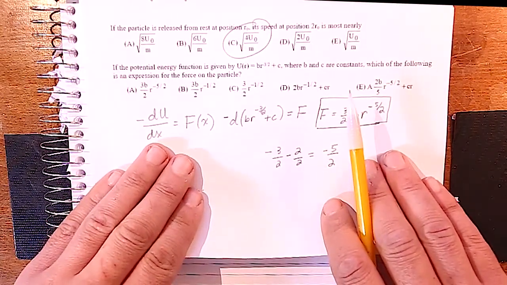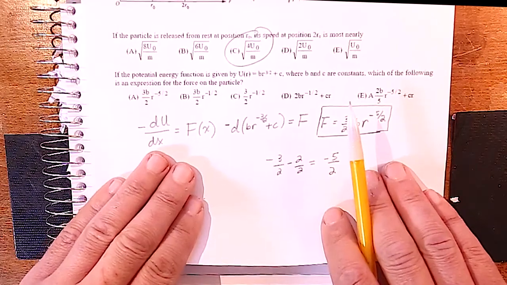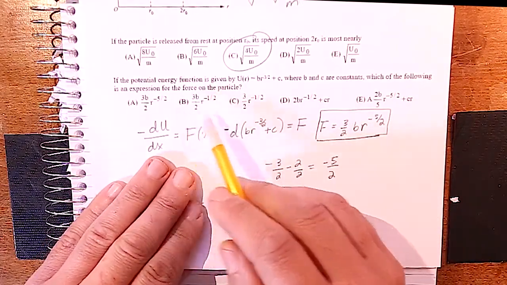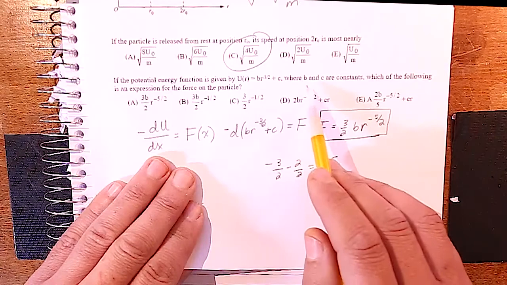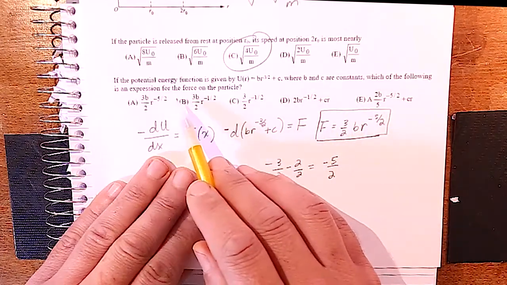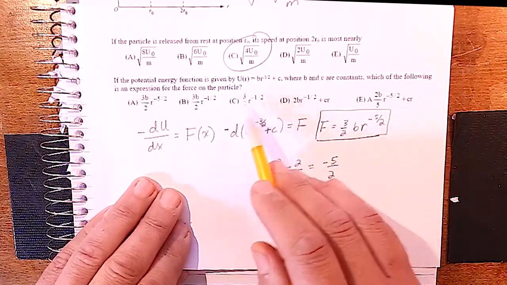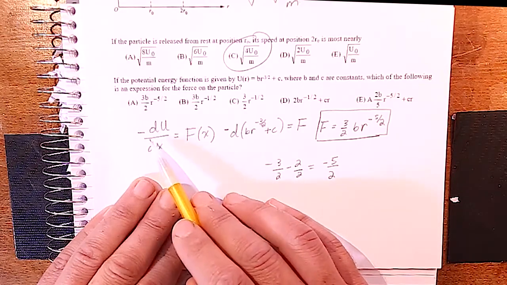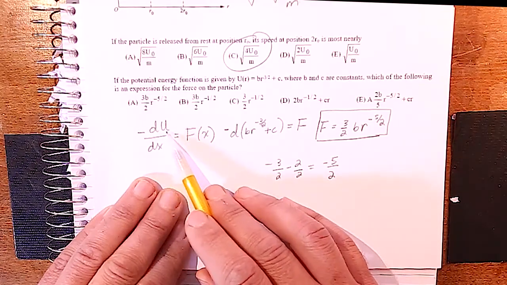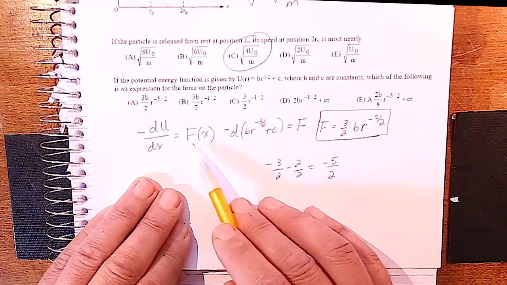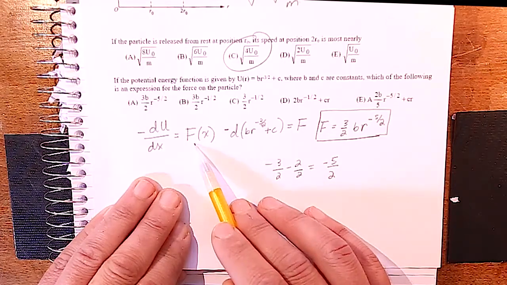Okay, in this one, it says if the potential energy function is given by this formula, and B and C are constants, which is the expression for the force on the particle? So we have to remember that the negative derivative of potential energy is equal to the force. So what does that mean?